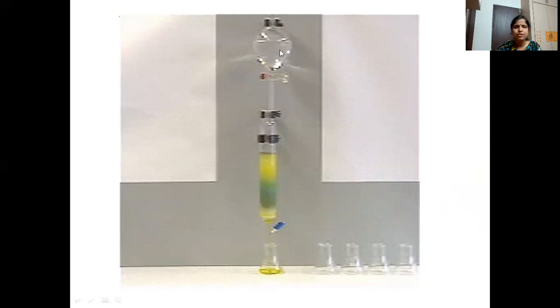You can do it manually, or with the help of this stopcock you can set how the flow of the mobile phase should be, that is, how many drops should fall into the column. All that you can set here itself, or else you can do it manually by taking mobile phase in a beaker and adding it from the top. So this is the setup for column chromatography. Keep on collecting the various fractions in the conical flask, and then we have to run the TLC.